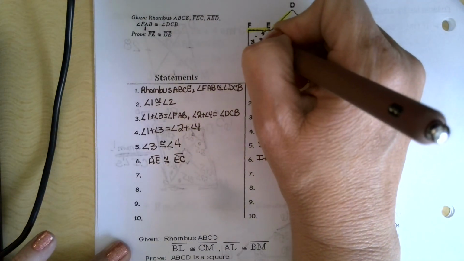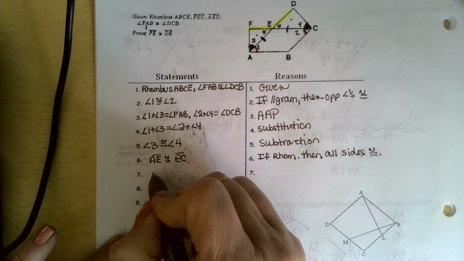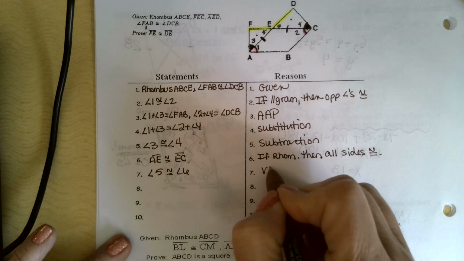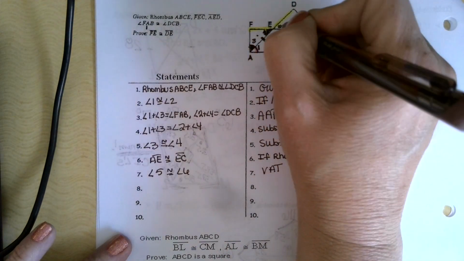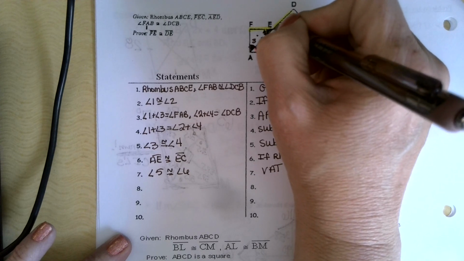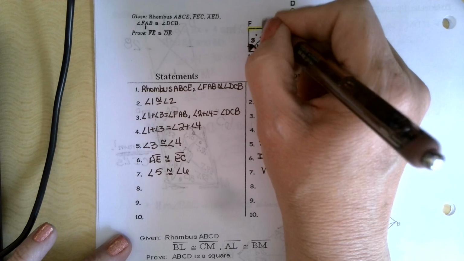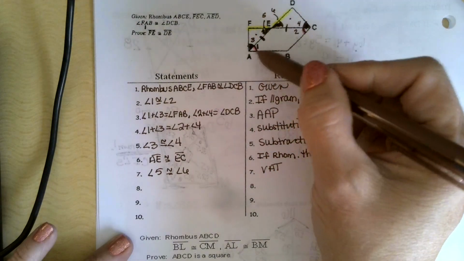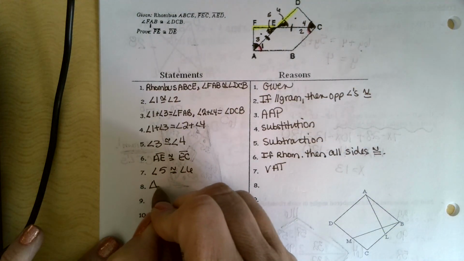So now we have this. What about angle 5 and 6? BAT. So now I have these angles congruent. That was my 5. That was my 6. Okay. Do you see it? Angle, side, angle. So now we're going to say our triangles are congruent.